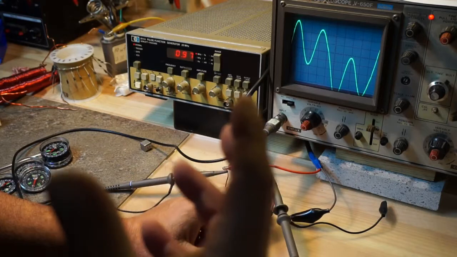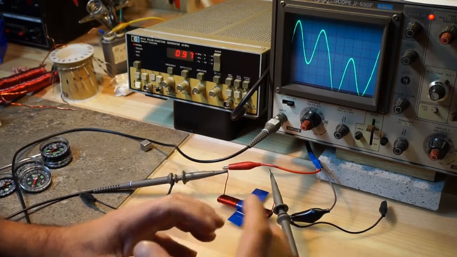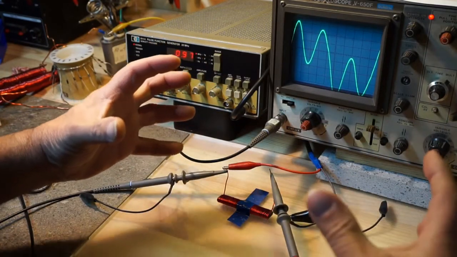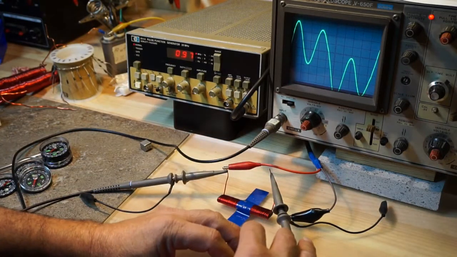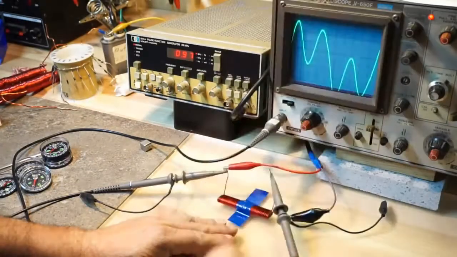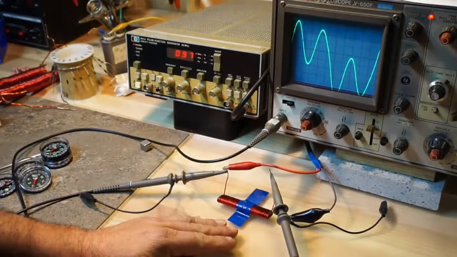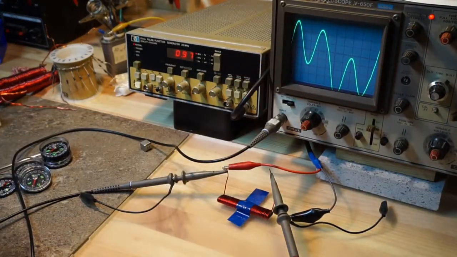We've got this mental image of a field that's coming out of this coil, and then when we disconnect, the collapsing field comes back into the coil, and we see this drop down on the sine wave. That's not what's happening. It can't happen like that. Fields cannot do that.